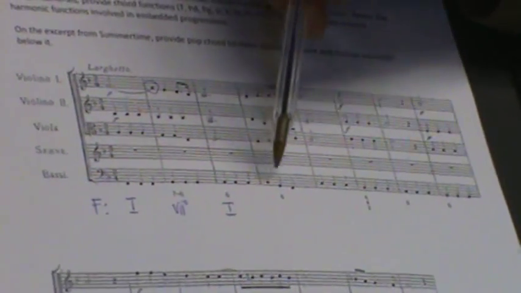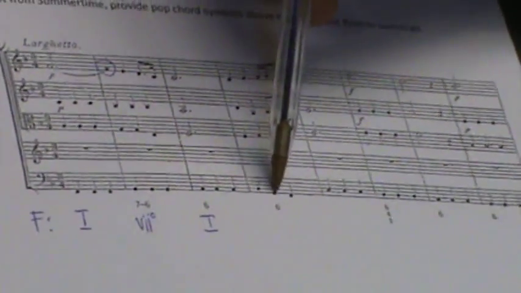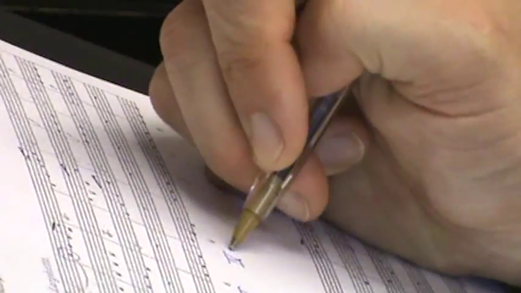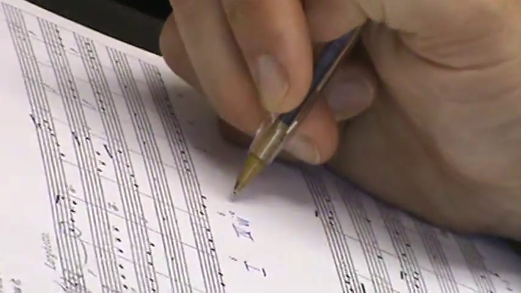And then we've got root position, chord on 4, first inversion on 2 and 1. I hope you can get the chords right off of that. That's 4, 7 diminished 6, and 1. Okay.